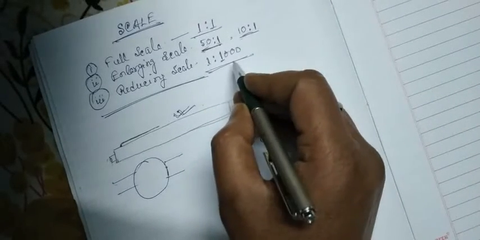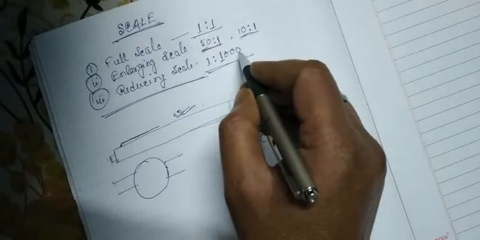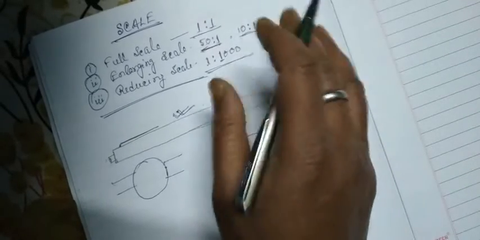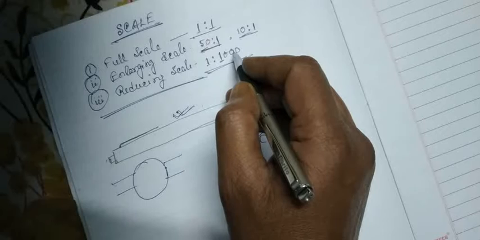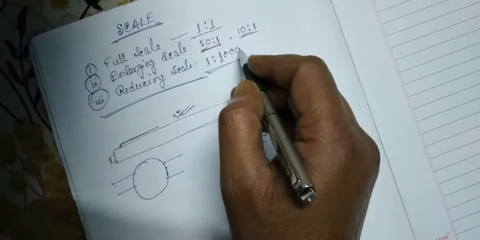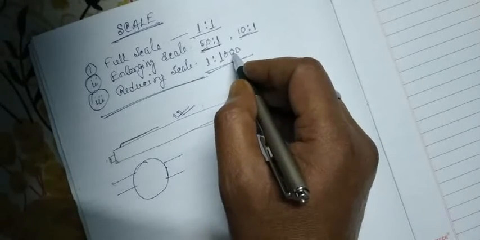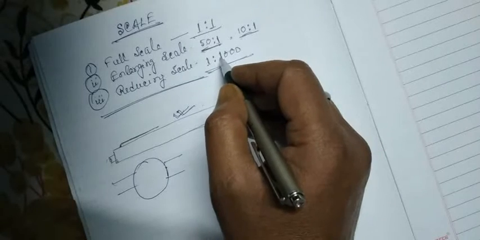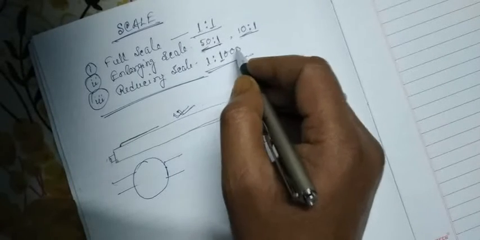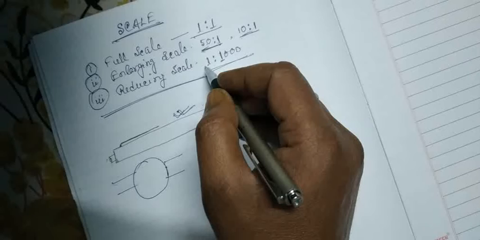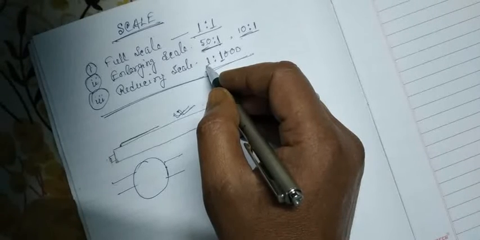So suppose the length of any object is 1000 millimeter. In that case, we reduce the length of that object 1000 times, and it becomes 1 millimeter.